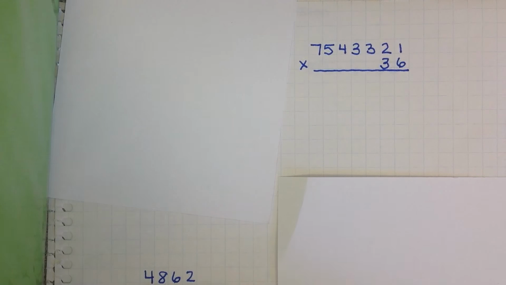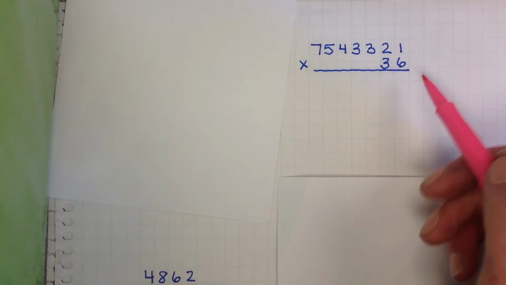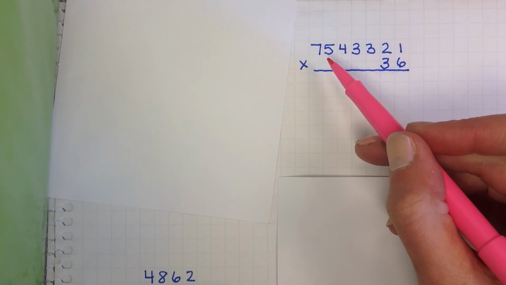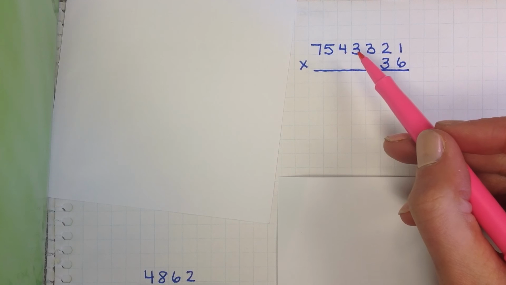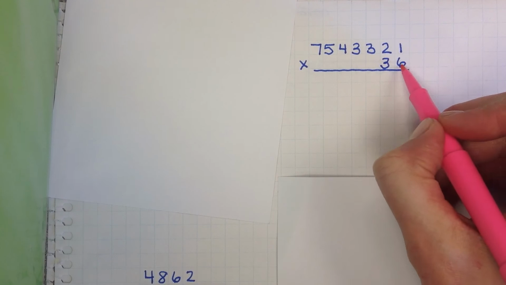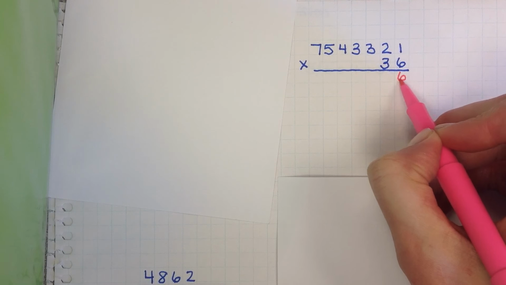This video is going to review multiplication by two-digit numbers. So just like when I'm multiplying by a one-digit number, I start with the ones place. And I'm going to multiply my number, 7,543,321, by 6. So 6 times 1 is 6.